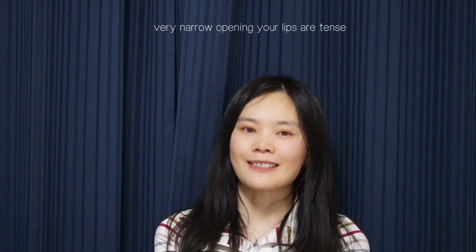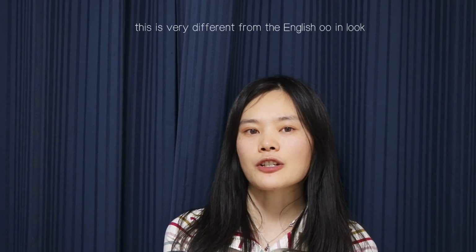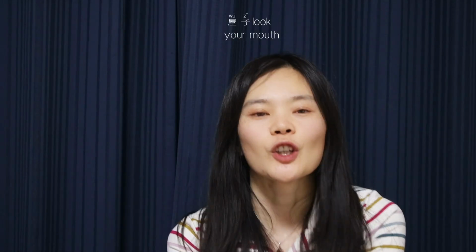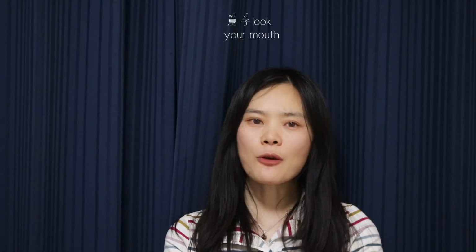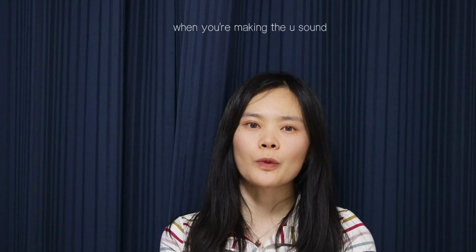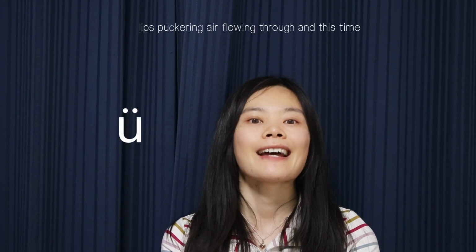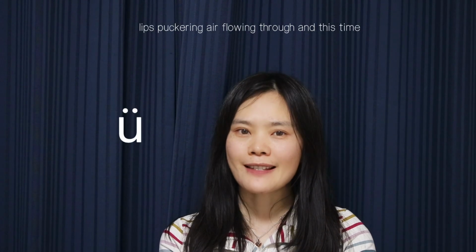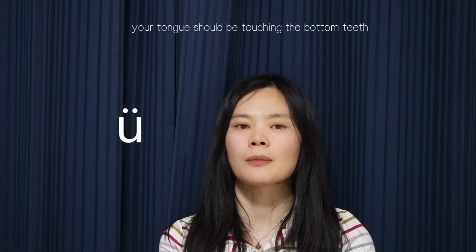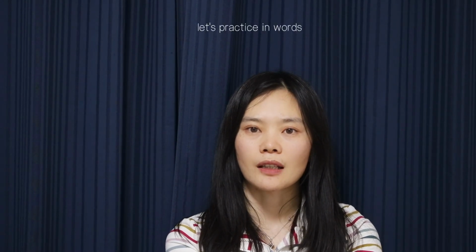Your lips are tense. 屋子, 屋子. This is very different from the English u in look. 屋子, look. Your mouth should look similar when you're making the ü sound. Lips puckering, air flowing through, and this time your tongue should be touching the bottom teeth. Ü, ü. Let's practice in words.